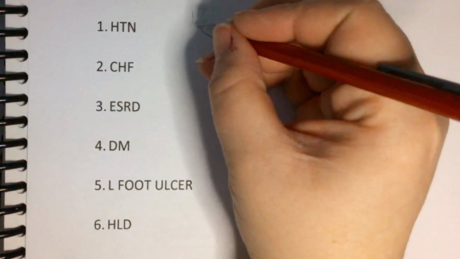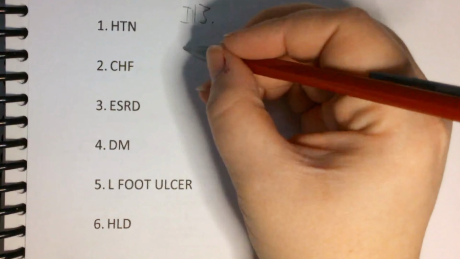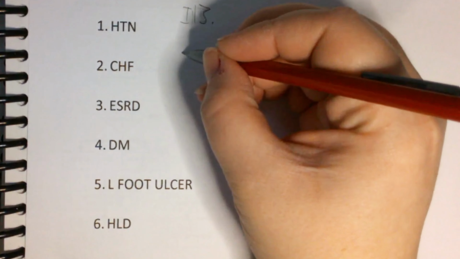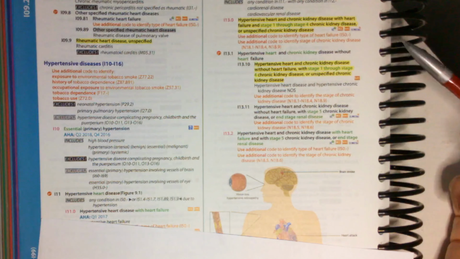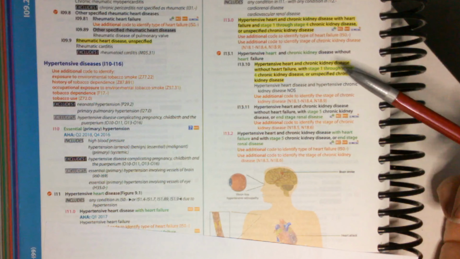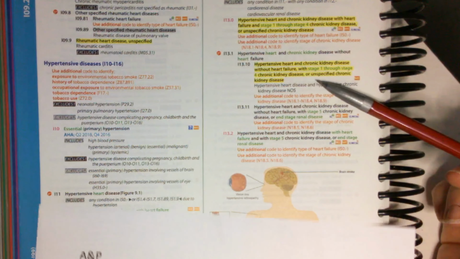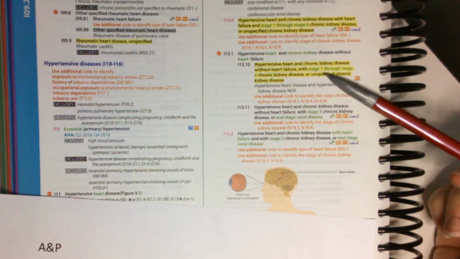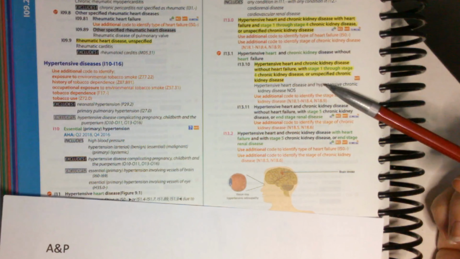So instead of doing these all separate, we're going to start with our I13 code, and then we're going to need something to identify our stage of end-stage renal disease, which is an N18 code. So we have a few selections here. We have hypertensive heart and chronic kidney disease without heart failure, but we do have heart failure. They have congestive heart failure, and that's stage 1 through stage 4 chronic kidney disease or unspecified chronic kidney disease.